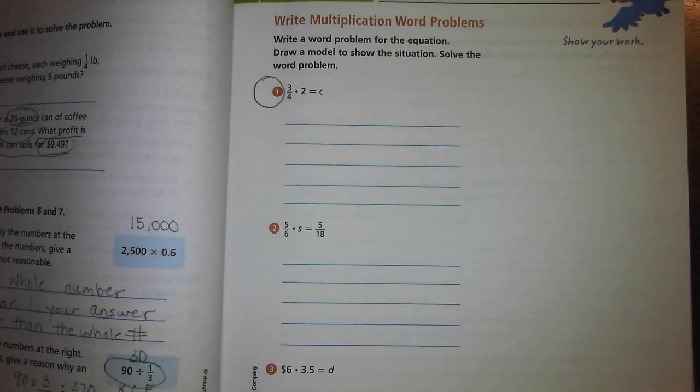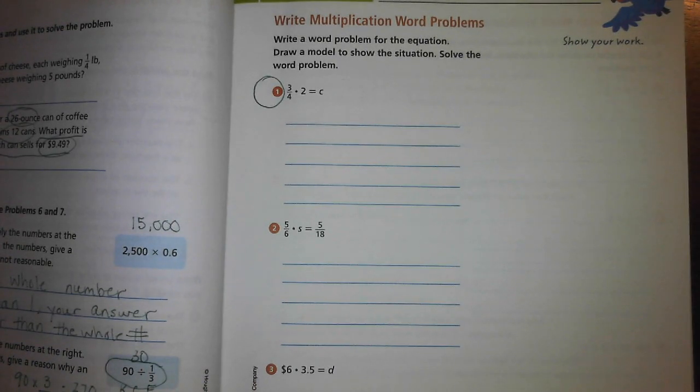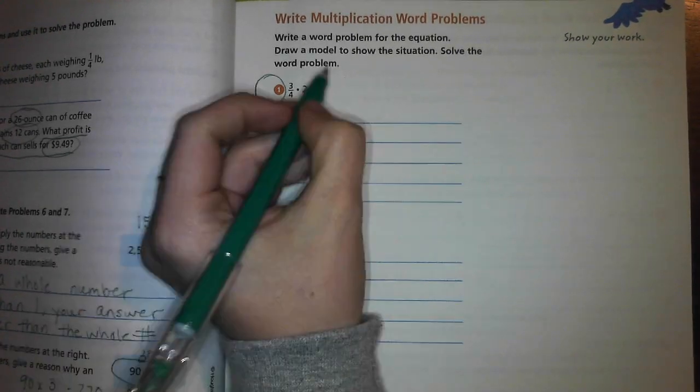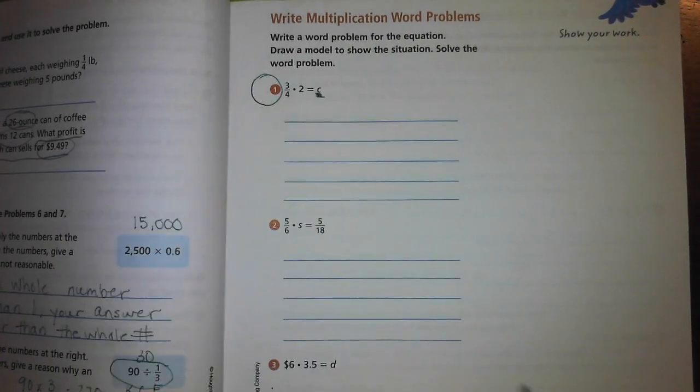The next thing we're going to talk about is how you would write a multiplication word problem. We've done this a little bit in class and on some of our homeworks where it gives us some sort of situation equation like this and it wants us to solve it. Oh, I'm sorry, I misspoke. This one is a solution equation because we're solving for the unknown.